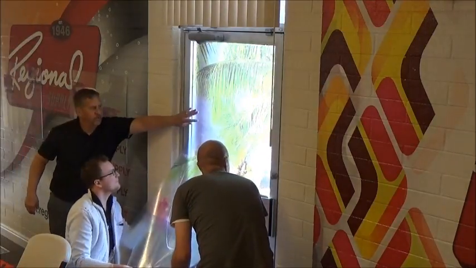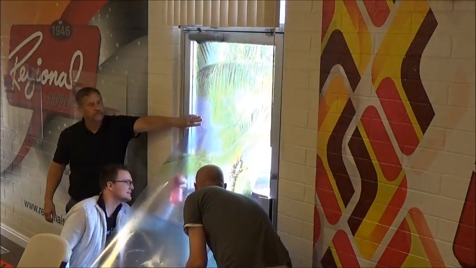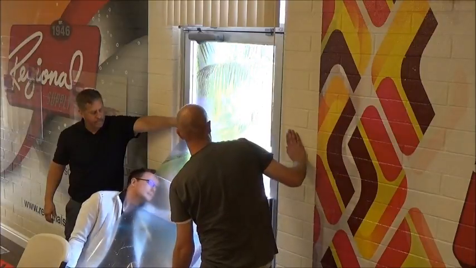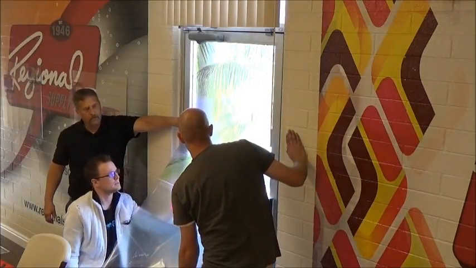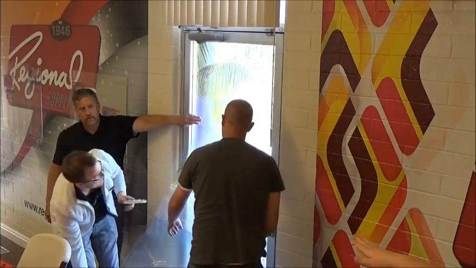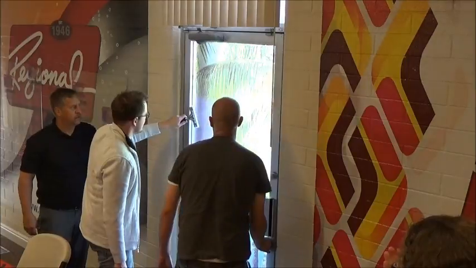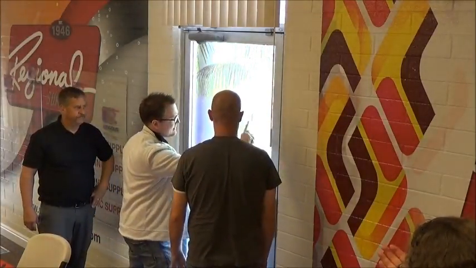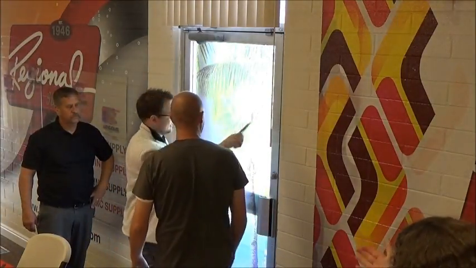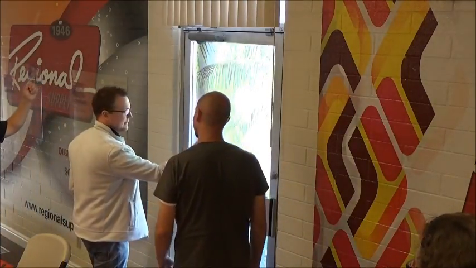Would it be possible to apply the whole thing, like get it all wet, pull off the backing before you actually start working the material? Say that again? They keep pulling up what they just applied, so it's almost doubling the work. Would it be beneficial to pull off the entire backing, get it all wet, and then go? If you can manage that big a piece, yes.